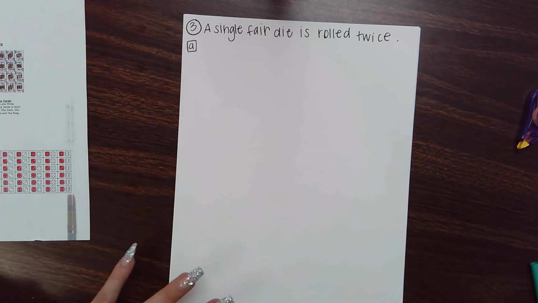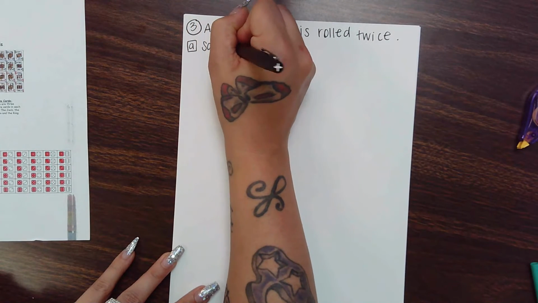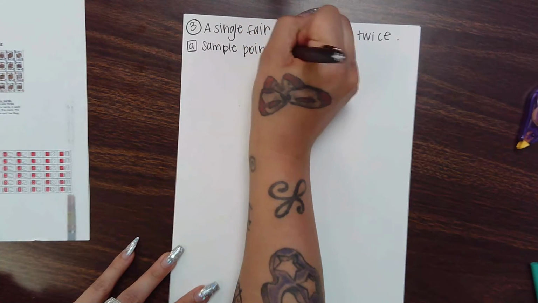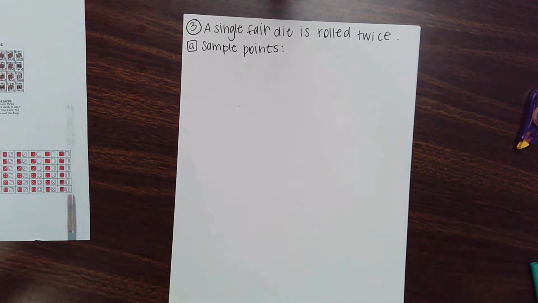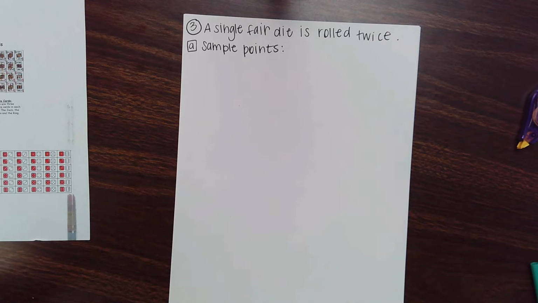Okay, so it tells me to determine the total number of sample points, and this is pretty circular, but sample points are all of the outcomes in a sample space, and a sample space is just a list of all of the outcomes.